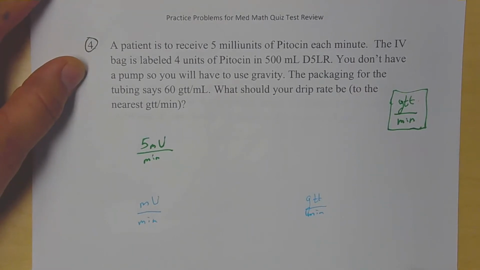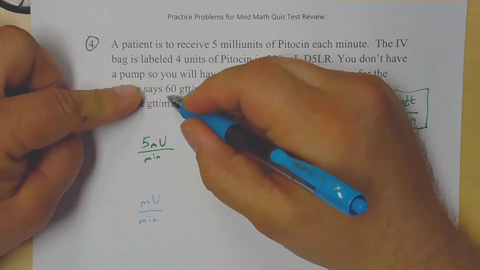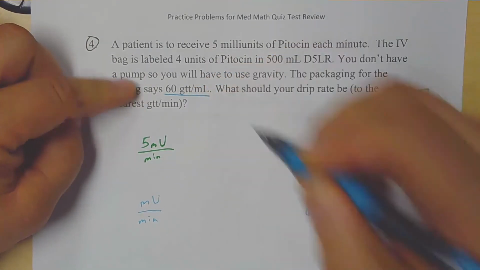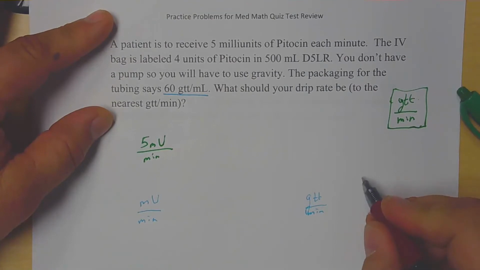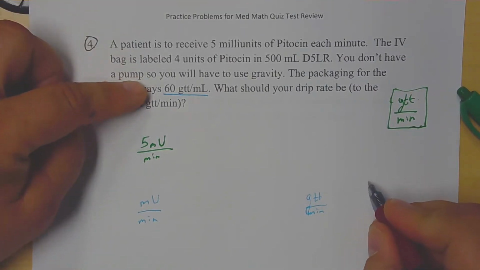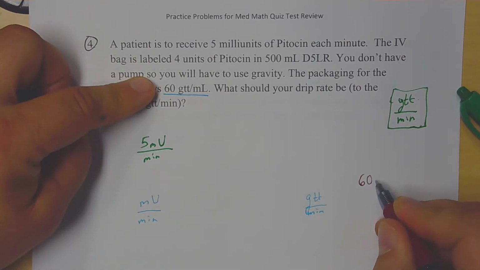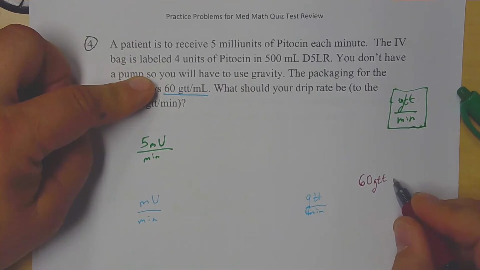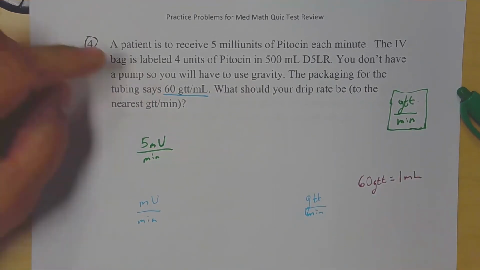milliunits into. So I look through my problem, and I find a relationship between drops and some other unit. And right here I see I've got 60 drops per milliliter. Now, a lot of people like to write that the way you see it here. I like to write it as an equation. And what that means is there are 60 drops for every 1 milliliter. Or in other words, 60 drops is equal to 1 milliliter. That's literally what that means.